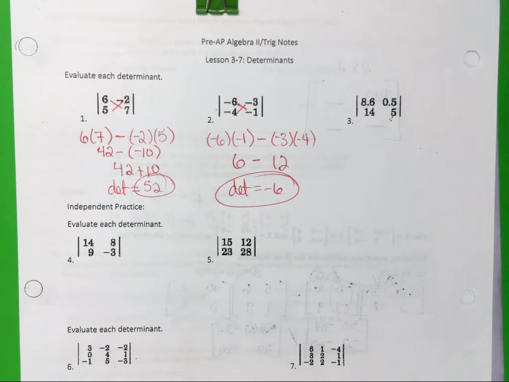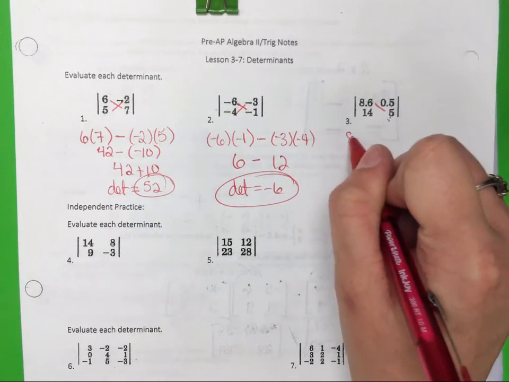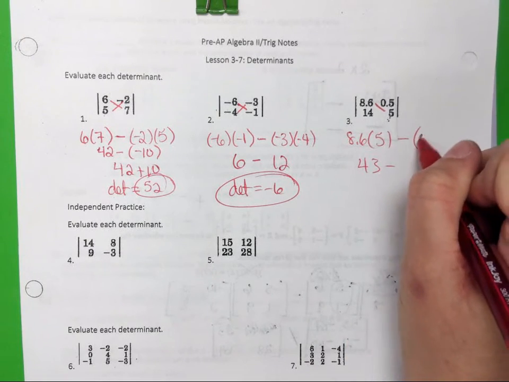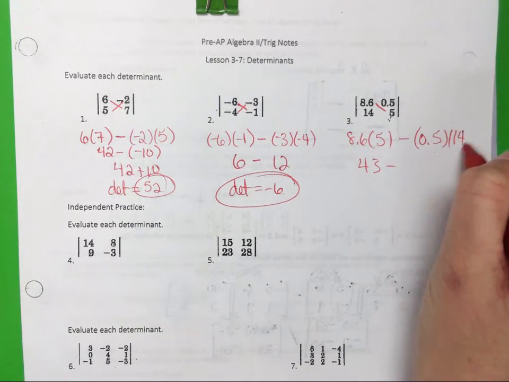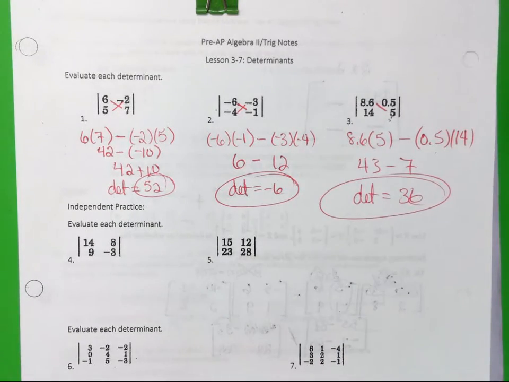Alright, looks pretty good. What'd y'all get? So what's 8.6 times 5? 43. And then you subtracted 0.5 times 14, which is 7. And so what's your determinant? 36, right? There you go. Y'all okay?